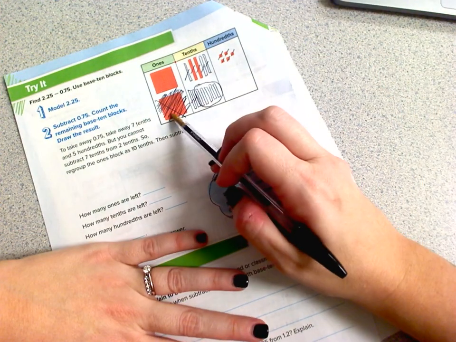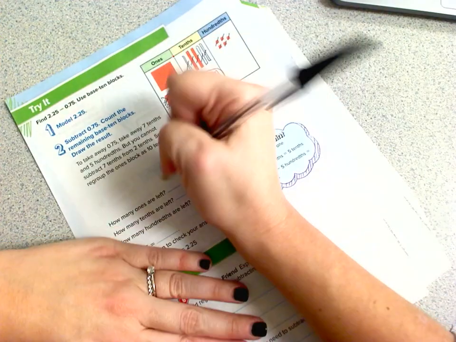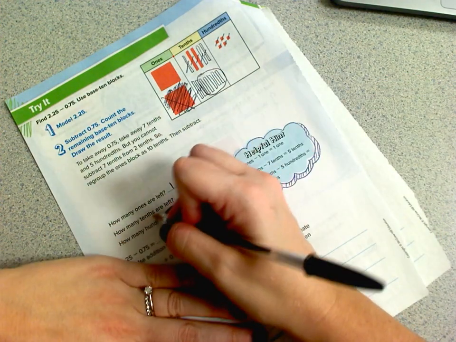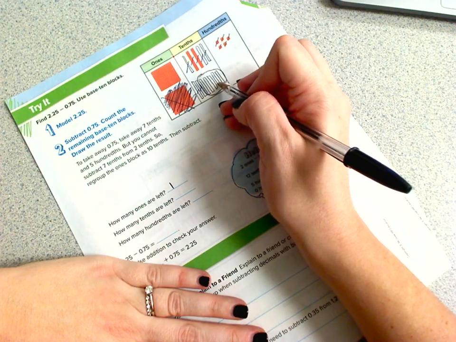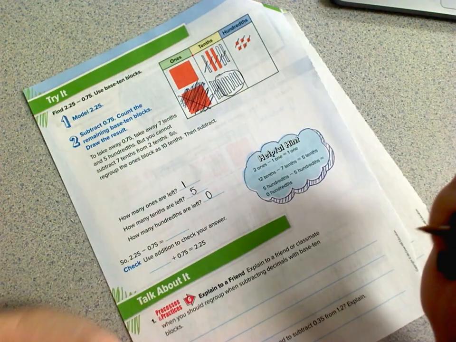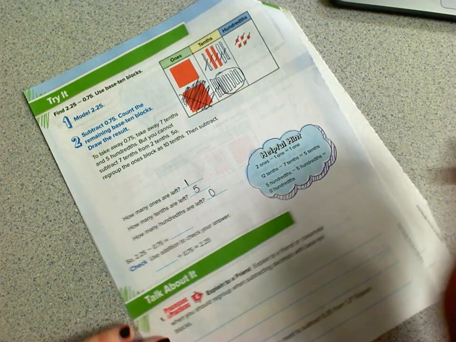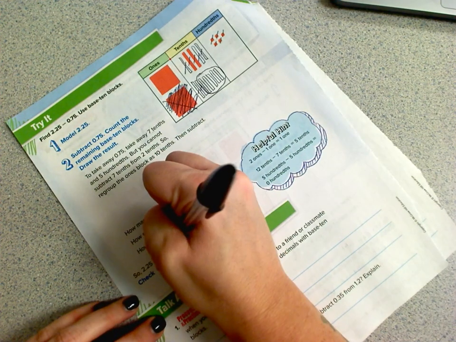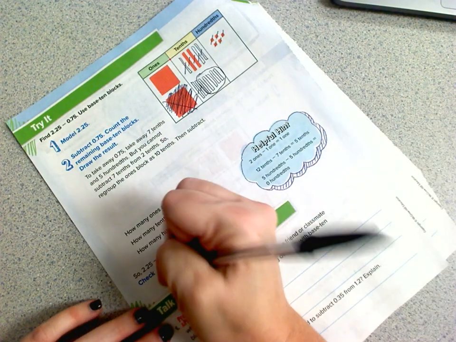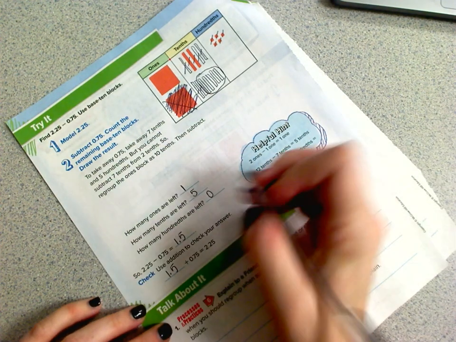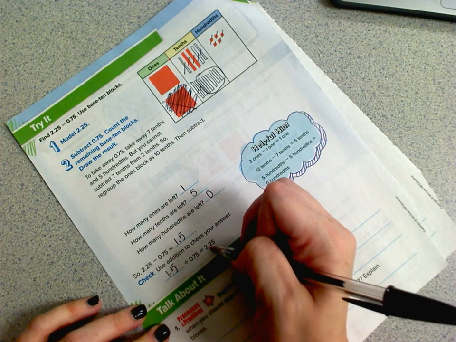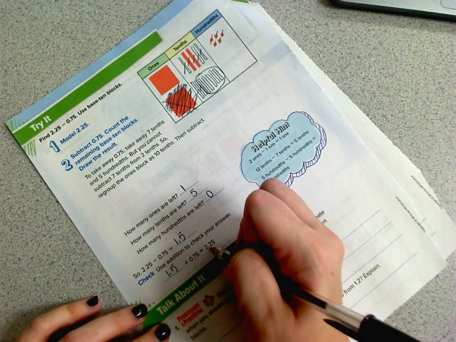Okay, so what do I have left? 1 ones. How many tenths are left? 1, 2, 3, 4, 5. 5. And how many hundredths are left? None. So my result is 2 and 25/100 minus 75/100 is 1 and 5/10. I take 1 and 5/10 and add it to 75/100, I get 2 and 25/100.